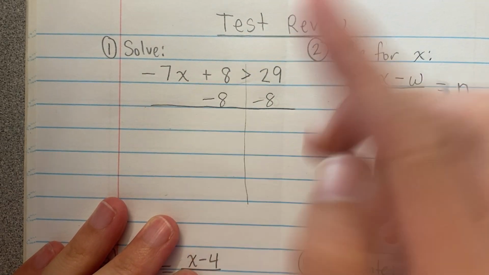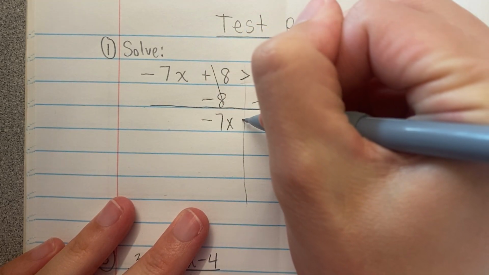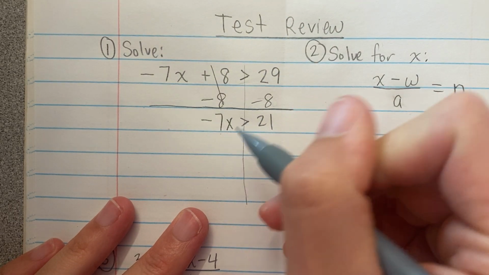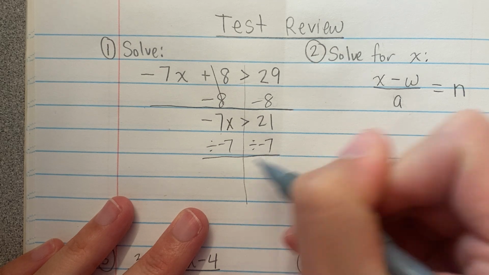This is multiplication. This is addition. Always addition and subtraction first. I'm going to bring down negative 7x. 29 minus 8 is 21. Now x is being multiplied by negative 7. So I'm going to do the opposite. I'm going to divide by negative 7.